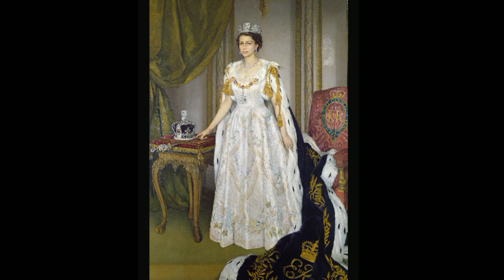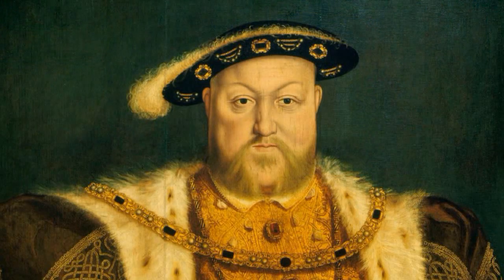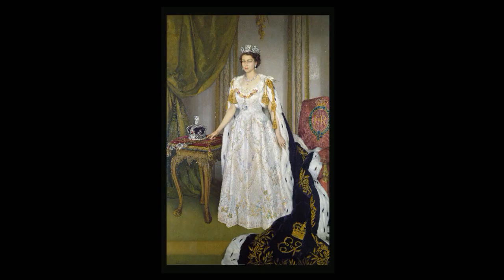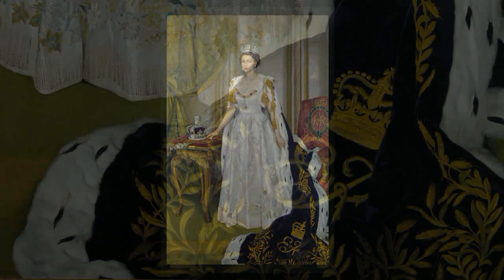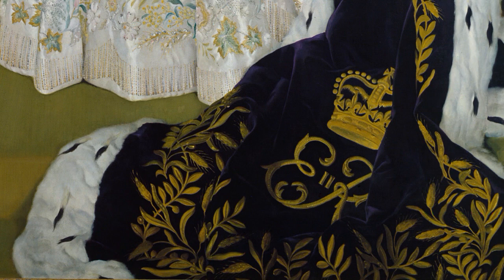And when I think about royal portraiture in general, I like to think what the artist was intending us to think about the person who's being portrayed. And when it's an image of a previous monarch from history, such as Henry VIII, we can often learn a lot about history through royal portraiture. But I think it's very different when we're looking at something like this, a portrait of somebody who is so very familiar to us, the Queen, portrayed in her coronation robes.